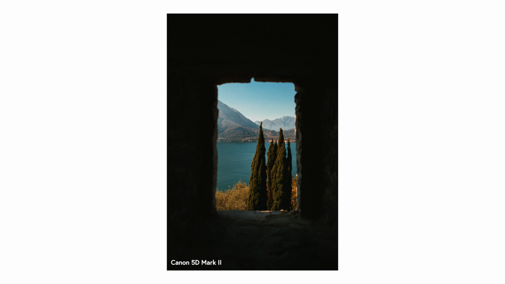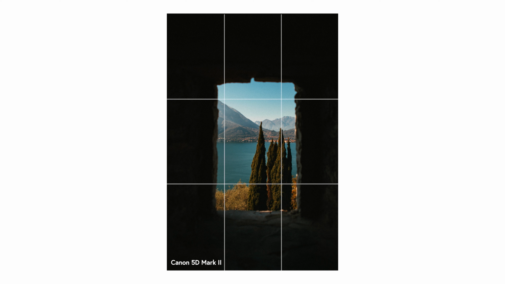You can also use the rule of thirds for placing the subject in the middle of your composition. This is using the equal proportions and the sections of your grid to help you frame your picture better. Like this picture taken by Andrew of the view of Lake Como from a castle peephole. In this one, the focus is purely in the middle.